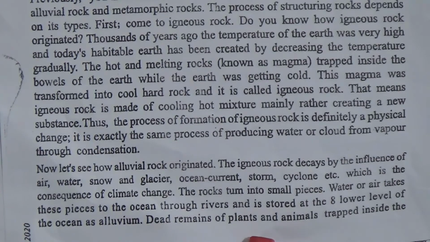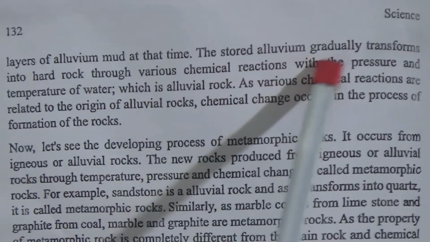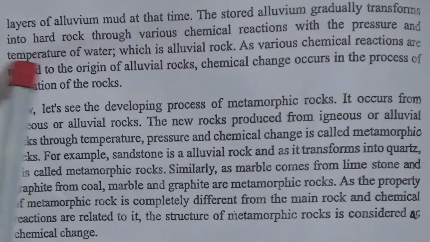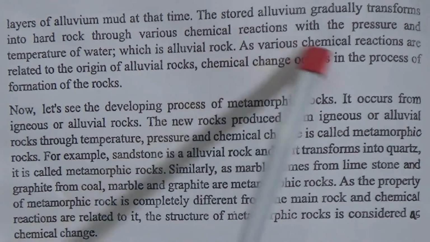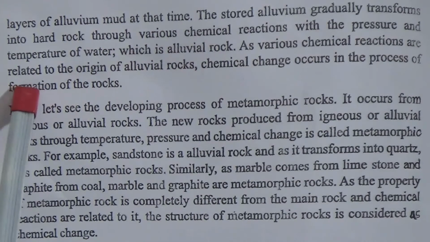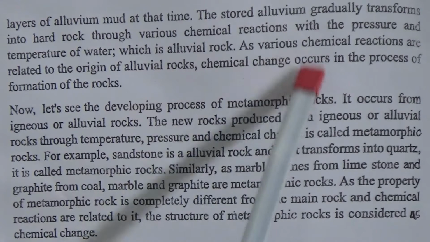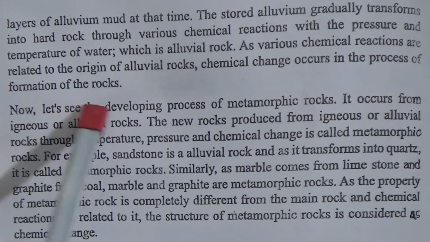Dead remains of plants and animals were trapped inside the layers of alluvium mud at that time. The stored alluvium gradually transformed into hard rock through various chemical reactions with the pressure and temperature of water, which is alluvial rock. Various chemical reactions are related to the origin of alluvial rock. Chemical change occurs in the process of formation of these rocks.